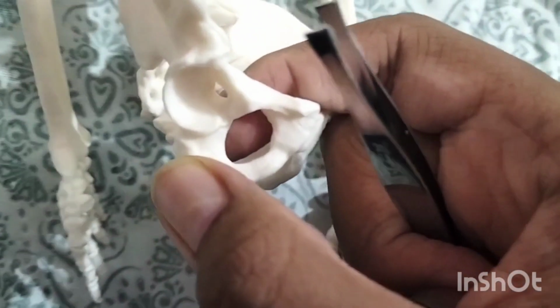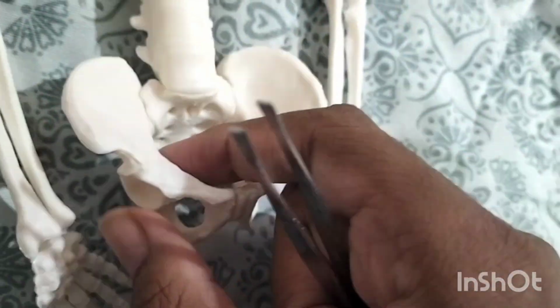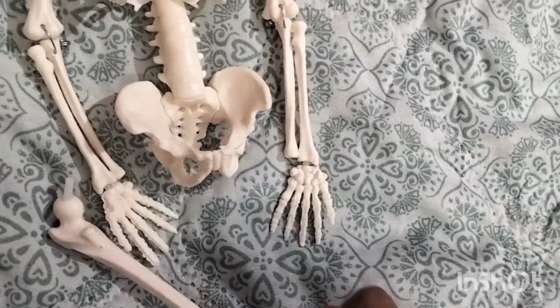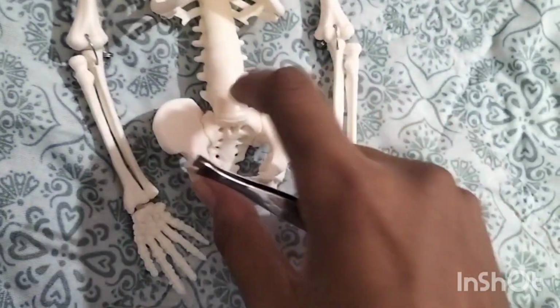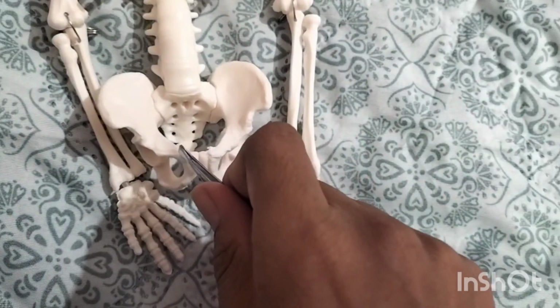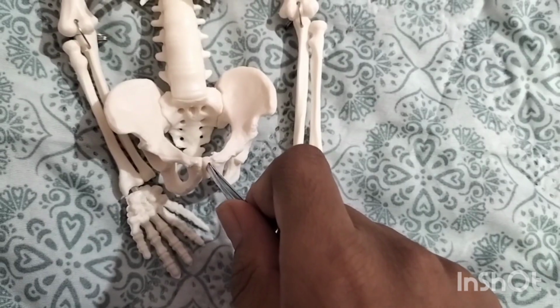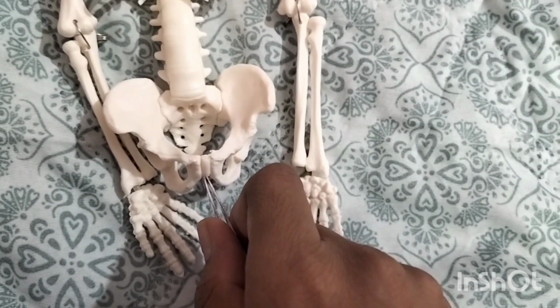As you can see here, this hollow shaped portion, my finger is visible right here. This is the head of the femur, it gets attached like this. This portion is known as the acetabulum, and these two coxal bones are joined through a cartilage which is a fibrous connective tissue, which is the pubic symphysis.